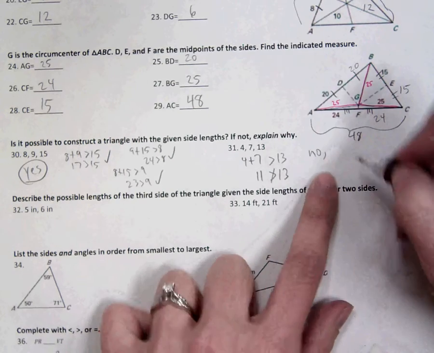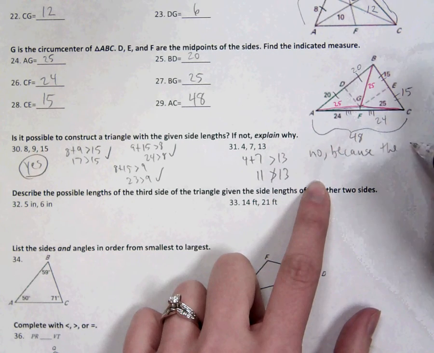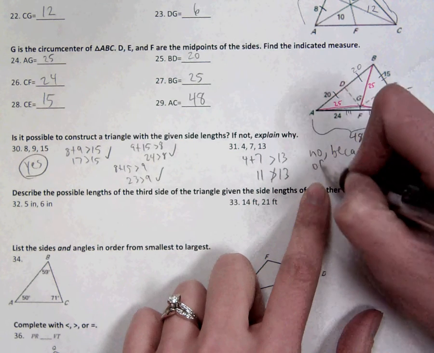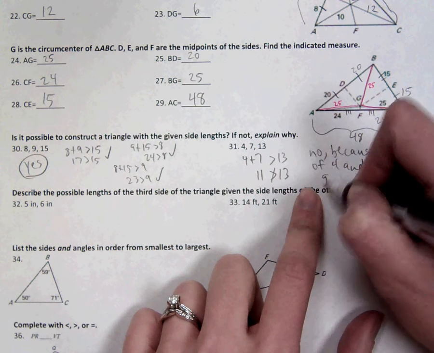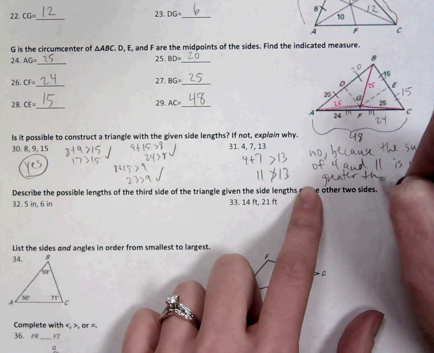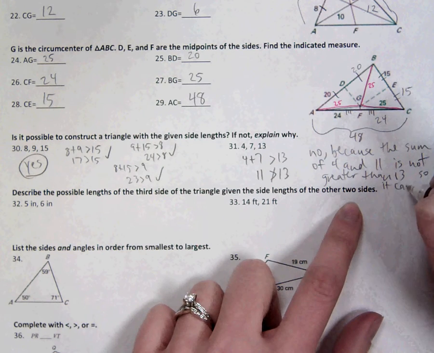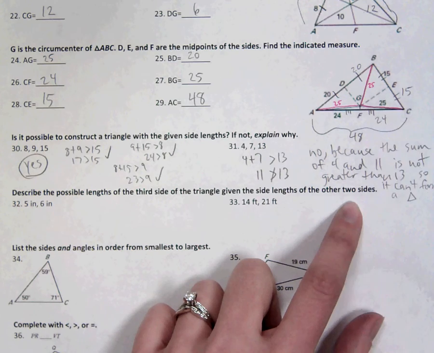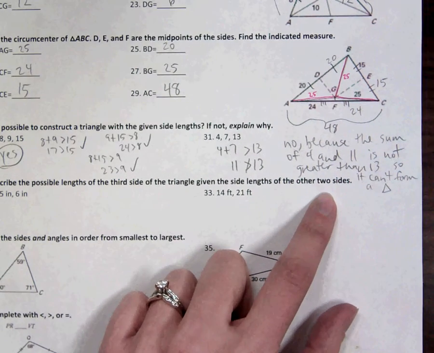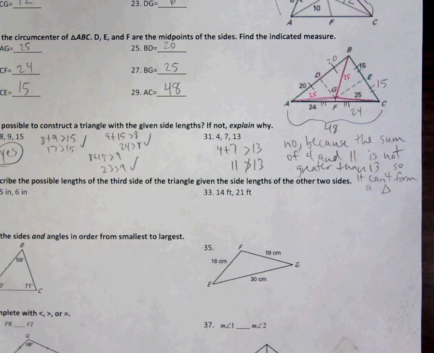So I'm going to say no, because the sum of 4 and 7 is not greater than 13, so it can't form a triangle, or these sides can't form a triangle. So I don't even have to try the other ways. As long as there's one that doesn't work, I mean, that's it. Like, it's not going to connect together.